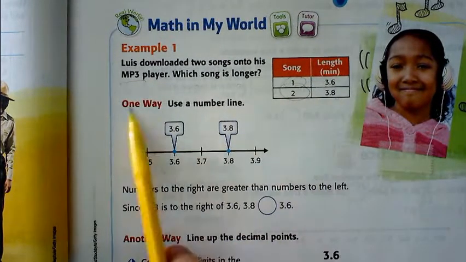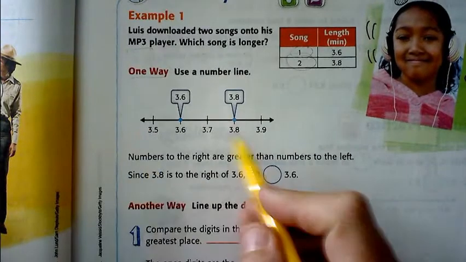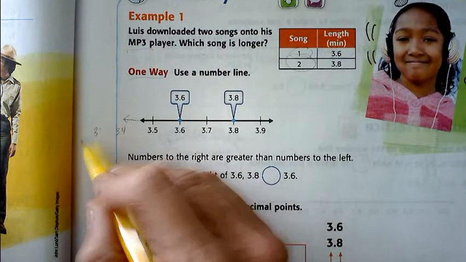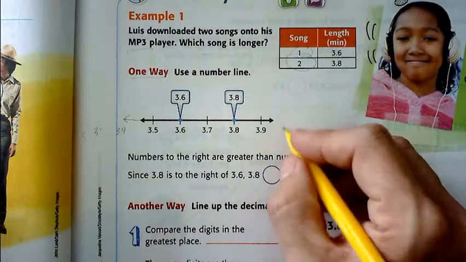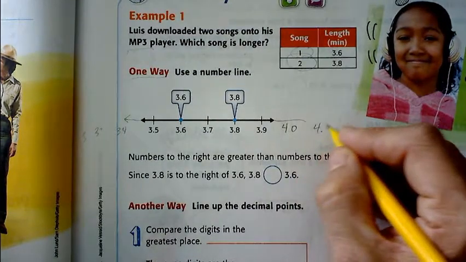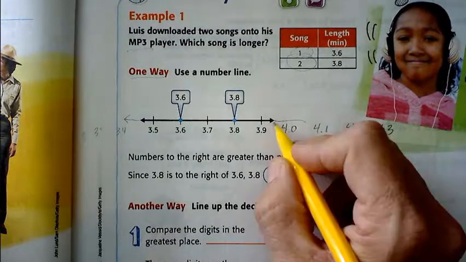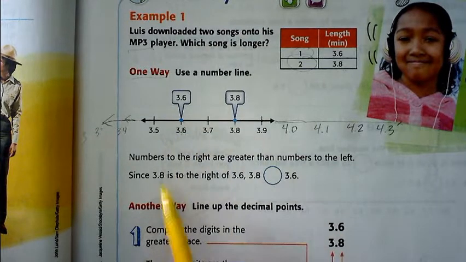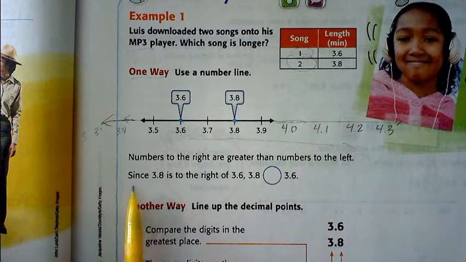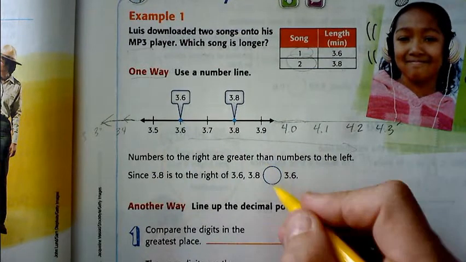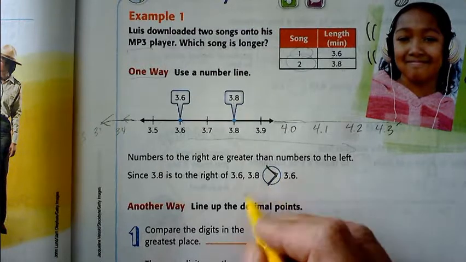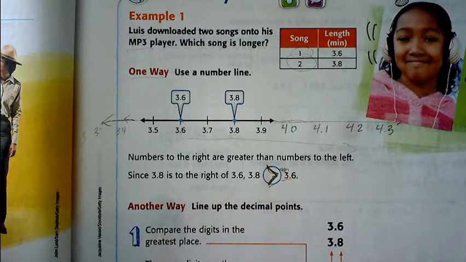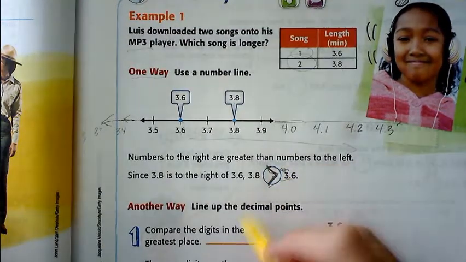So one way we can use is a number line. So here's our number line, and it goes forever this way. So there'd be 3.4, 3.3, all the way down to 3. Then after 3.9 comes 4, 4.0, 4.1, 4.2, 4.3. That goes on forever, both directions. And we're going to look at the points, 3.6 and 3.8. Everything this way gets bigger. So since 3.8 is bigger, our alligator eats the bigger number. Remember, he's got his teeth here. He likes to eat the bigger numbers. So there's our alligator. And so 3.8 is bigger than 3.6.